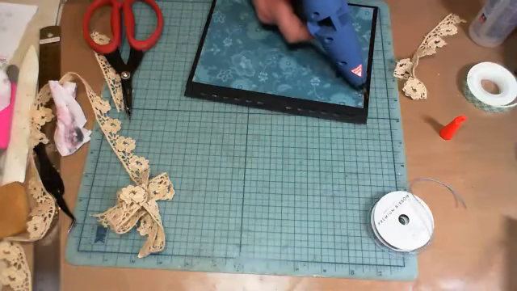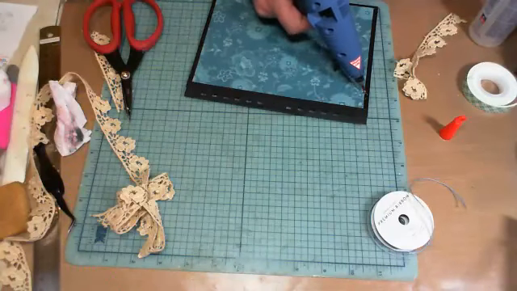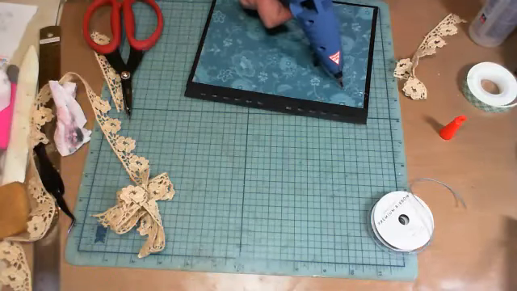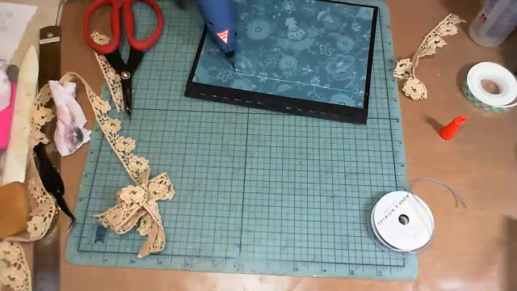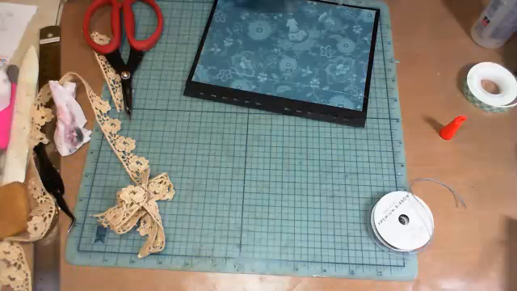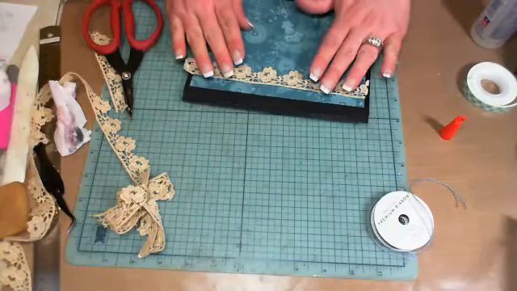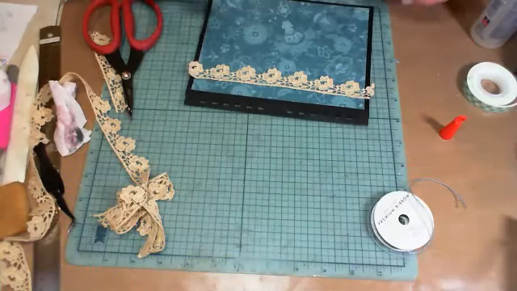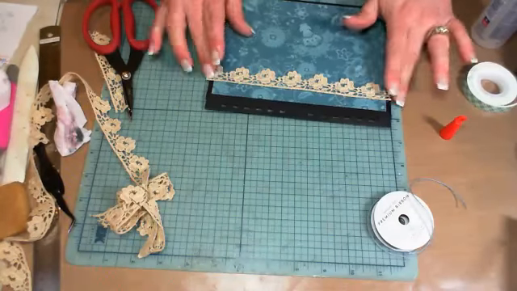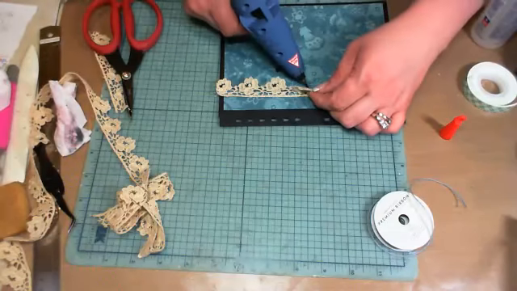I put 3 layers of lace here, so I'm going to come out quite a bit farther than the spine. I'm going to lay my first layer down. I love the look of layered lace. Don't worry about that. I'll trim that off later.